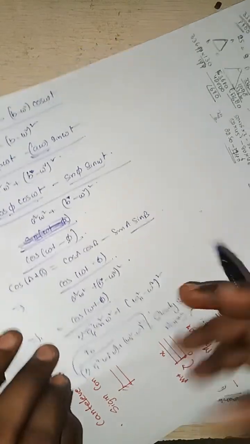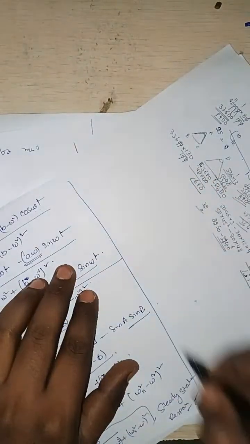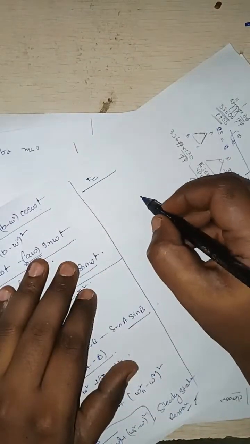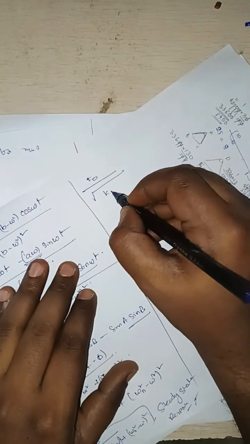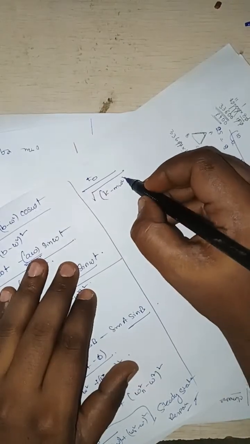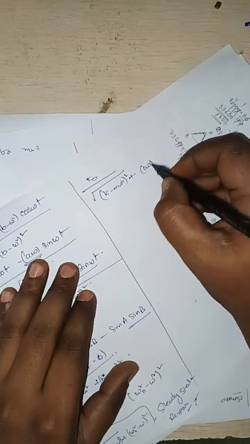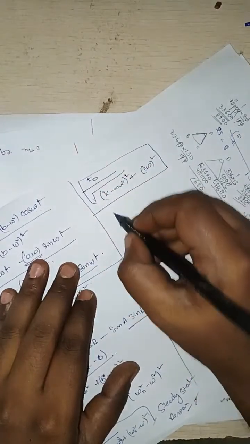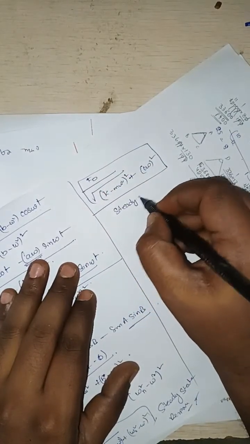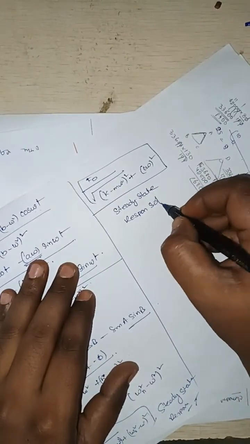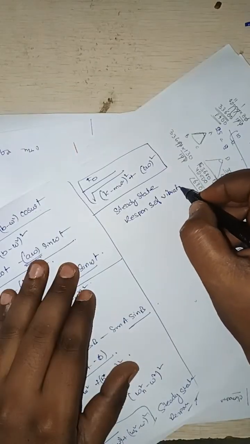After some algebraic manipulation, we can also write it like this: f naught is equal to f naught square root of k minus m omega square whole square plus c into omega whole square. This is nothing but the steady state response of vibrations. Okay, hope I'm done.